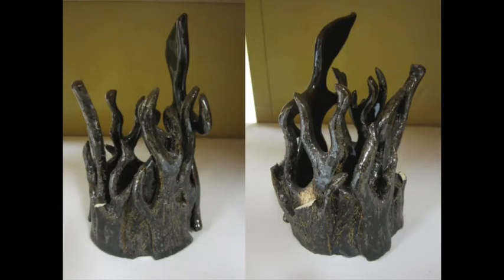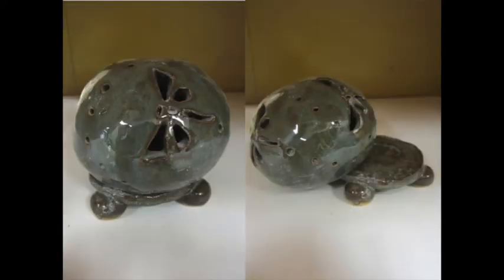Now on to a couple of student examples. This one obviously is asymmetrical. This is a couple of views of this particular candle holder. And I think the student was going for a fire theme. And that makes sense when it's on a candle. This example is a good example of a lantern. So it's got two pieces. It's got that round piece on the top that goes over the top of a tea light, and then it has a little base for it to sit on.